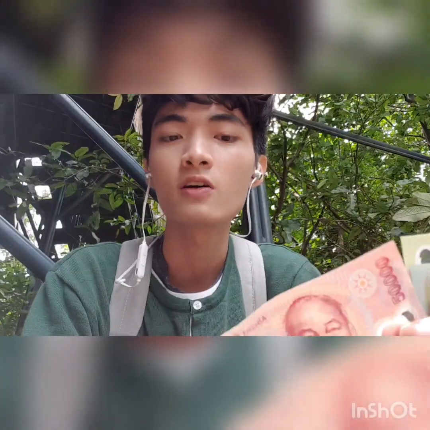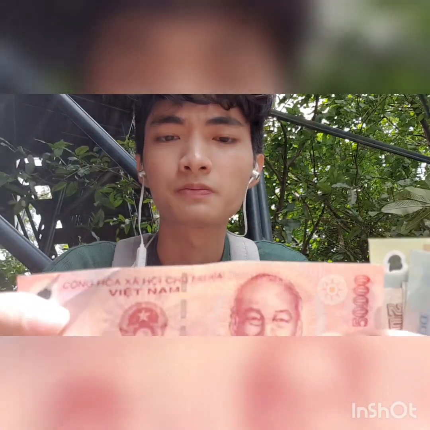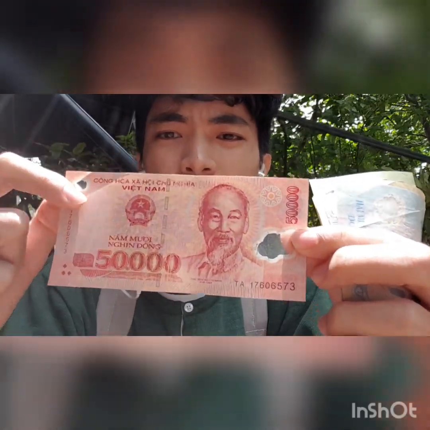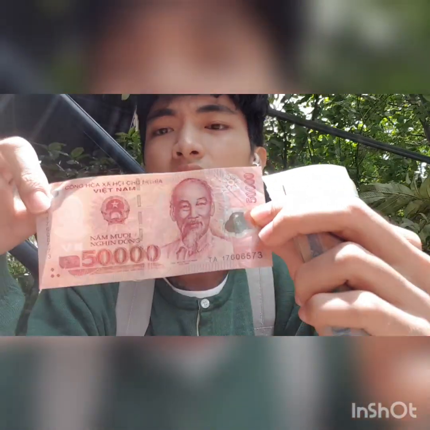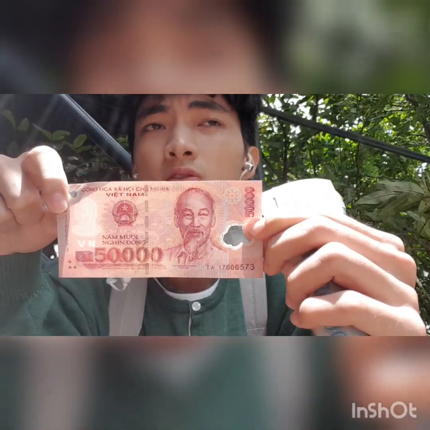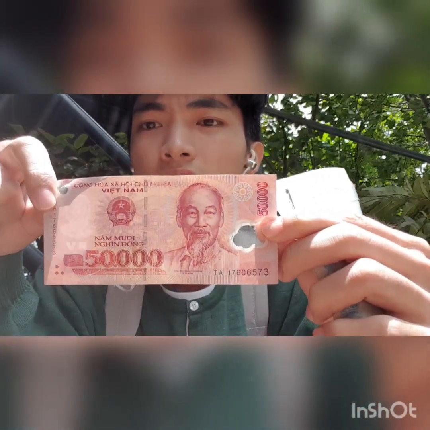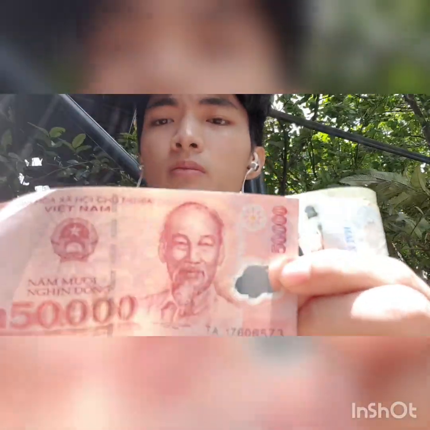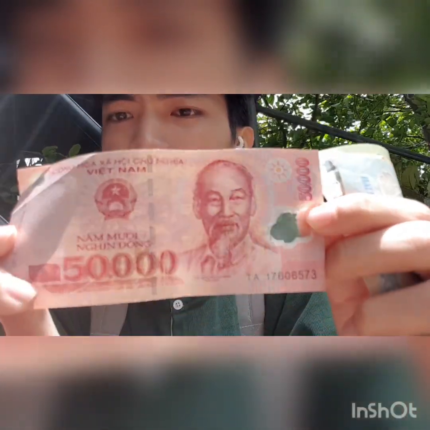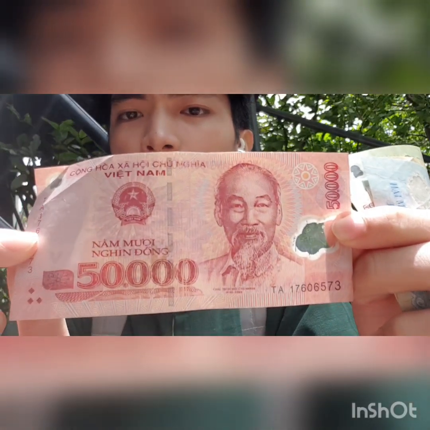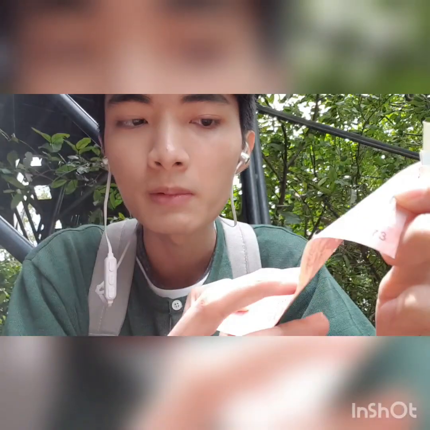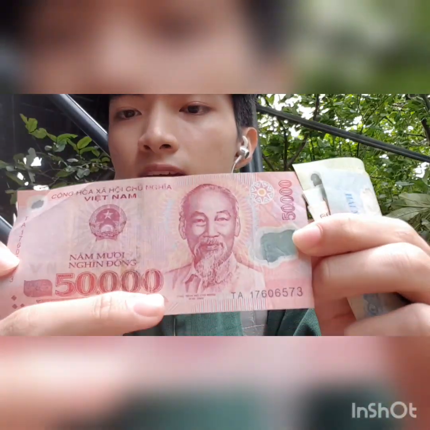The next banknote I have right now is the 50,000 Vietnam dong. This banknote is around $2 US. It is red, a little bit like pink, and very easy to recognize. In front, there is a portrait of President Ho Chi Minh.